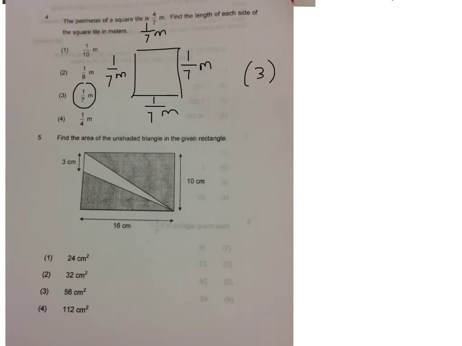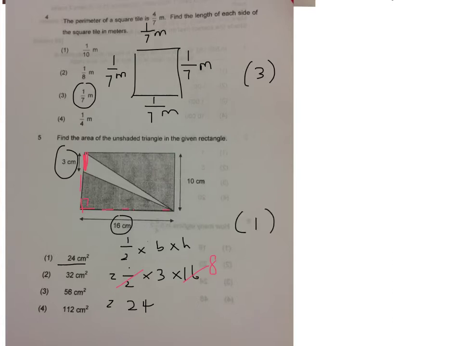Question 5, find the area of the unshaded triangle in the given rectangle. Okay, so we notice that the base is actually 4 and that the height is actually here, joined by a right angle. Okay, so half times base times height equals to half times my base is 3, my height is 16, equals to, okay, cancel away 8, 16, 24. So question 5, the answer is 1, 24.